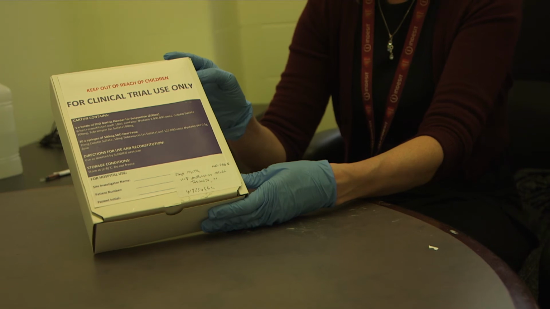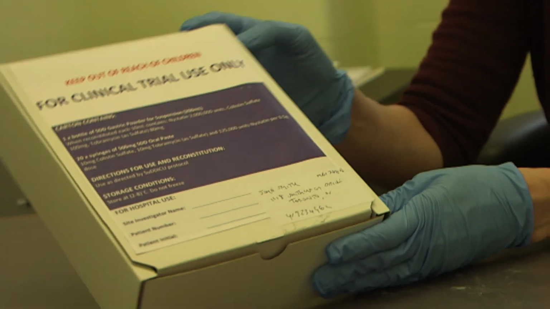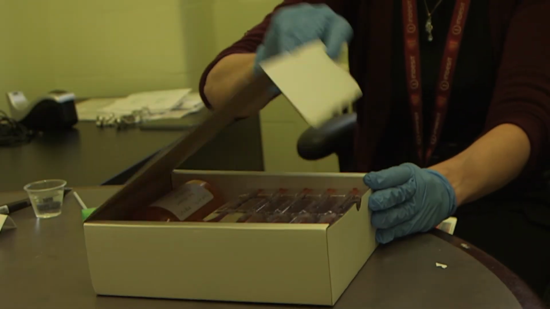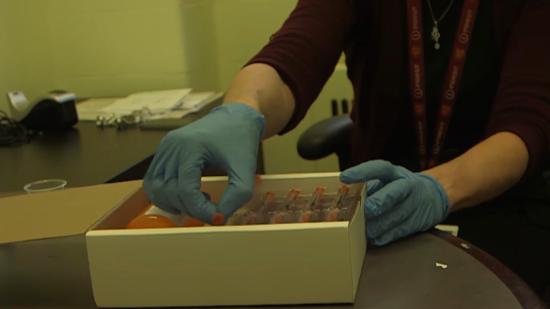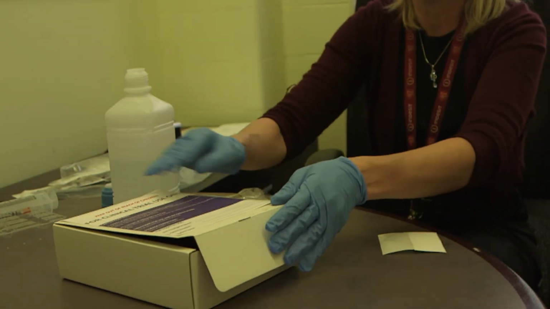The SDD oral paste is administered 4 times daily. Remove your patient's allocated SDD kit confirming the correct kit number from the temperature-controlled refrigerator. Select one SDD oral paste syringe. Each SDD oral syringe is equal to 1 dose. Return the SDD kit to its storage location.